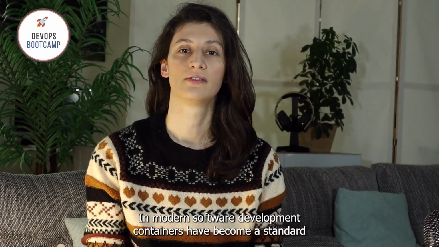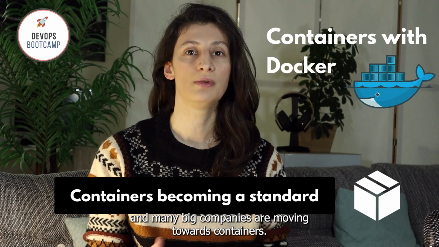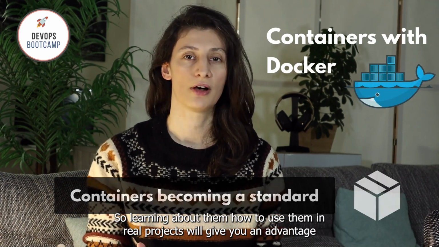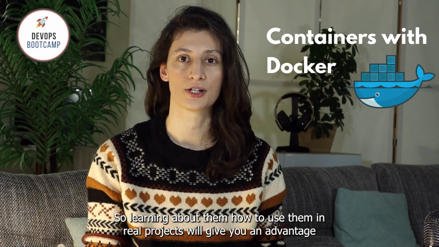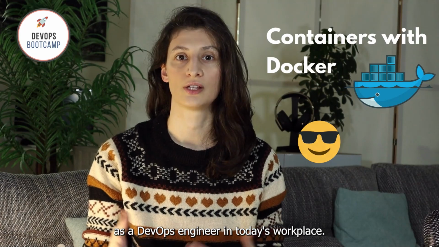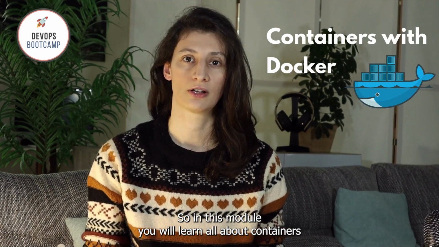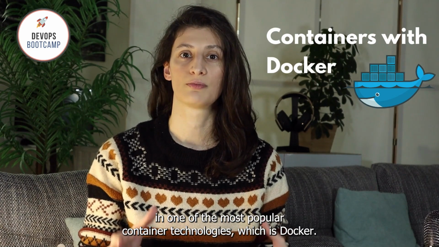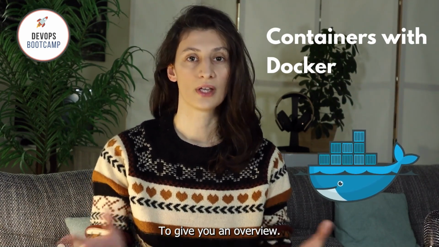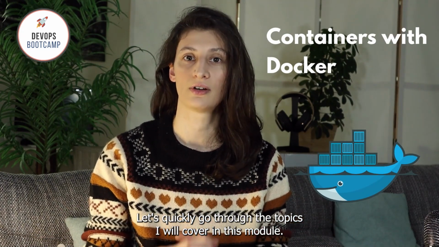In modern software development, containers have become a standard, and many big companies are moving towards containers. So learning about them, how to use them in real projects will give you an advantage as a DevOps engineer in today's workplace. So in this module, you will learn all about containers and one of the most popular container technologies, which is Docker.